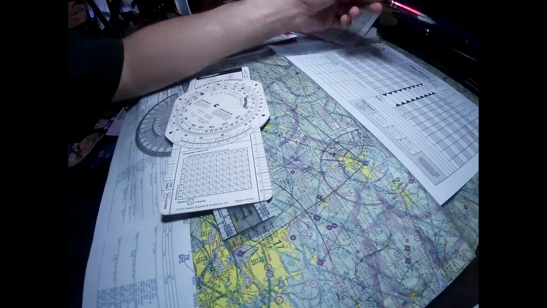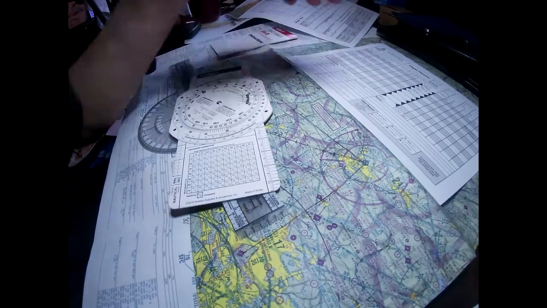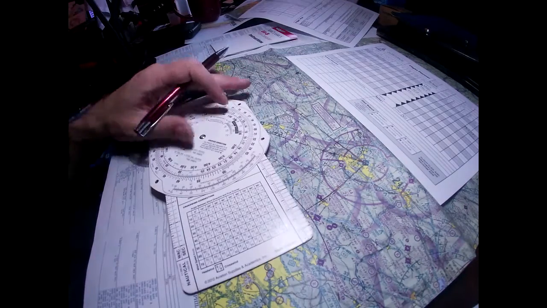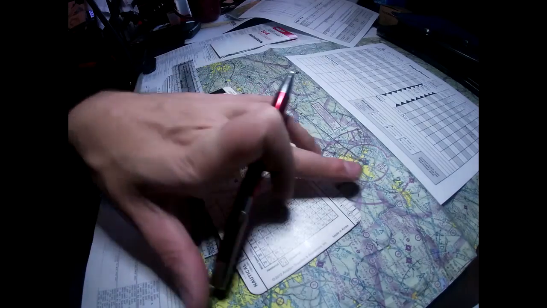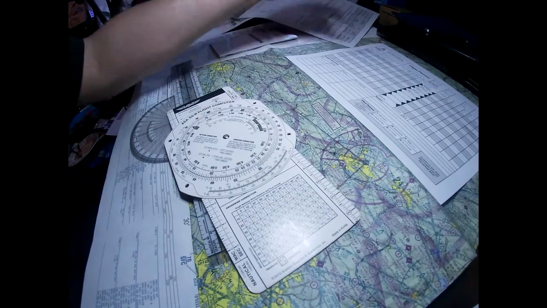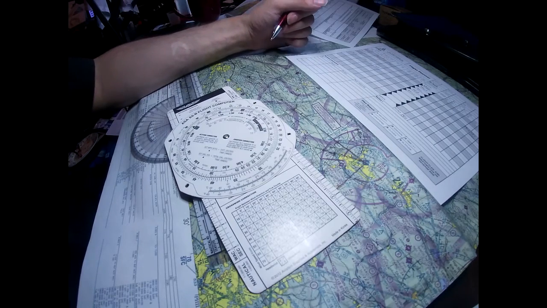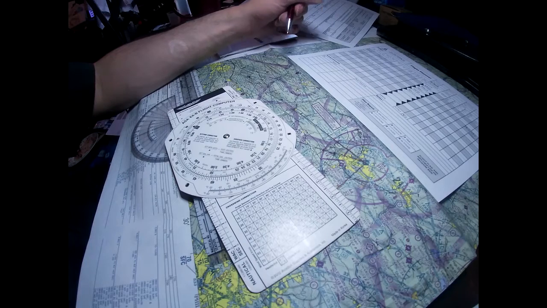I'm going to say runway 24, so the course would be 243. I just know this offhand: if you're taking off runway 24, you're going to be on a bearing of 243.